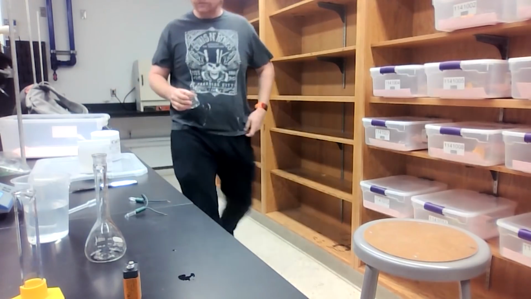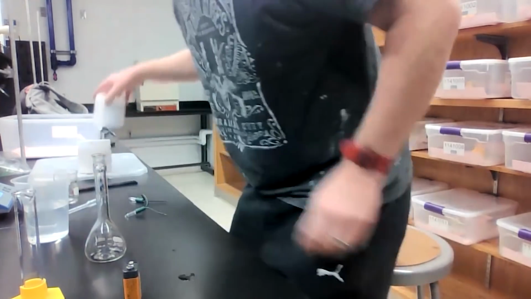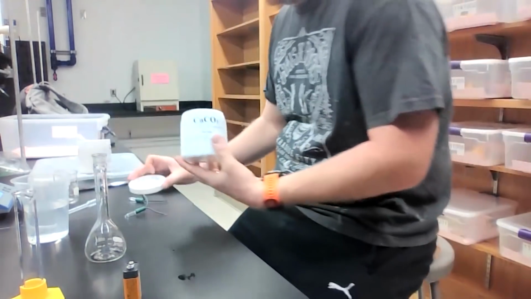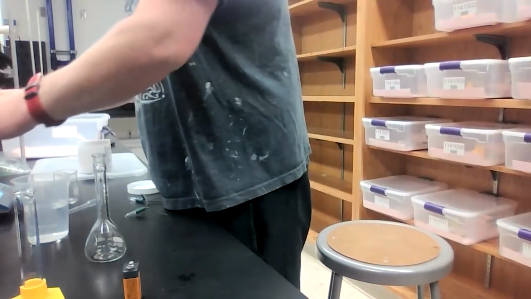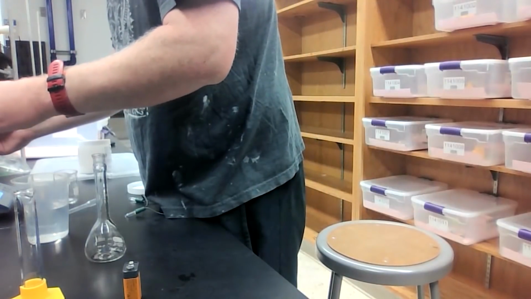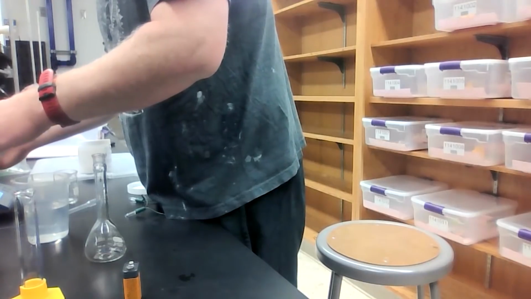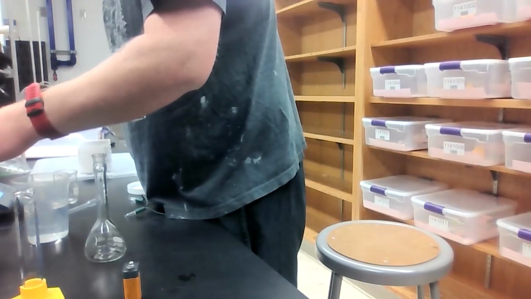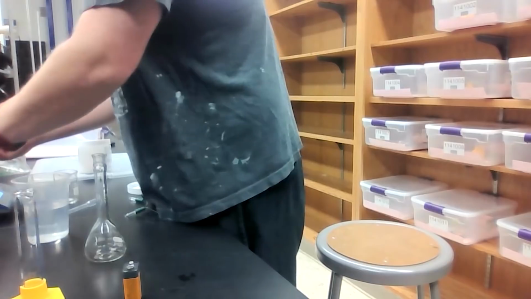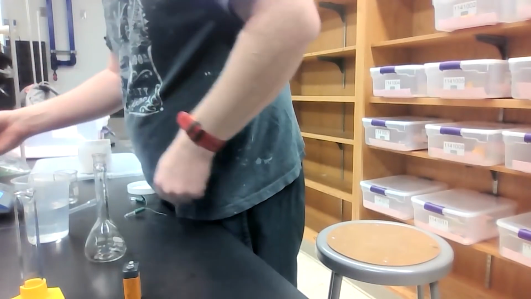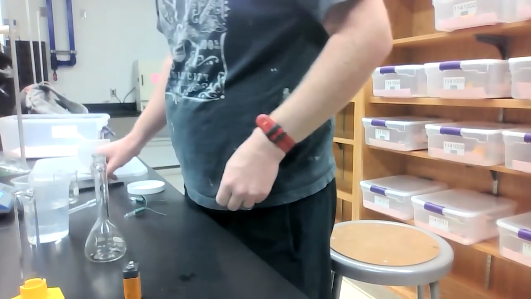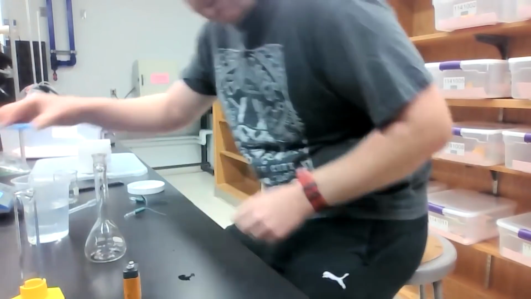Okay, so the last solution that I'm going to look at right now is my calcium carbonate solution. I'm going to get 1 gram of it. I got 1.06 grams of it.